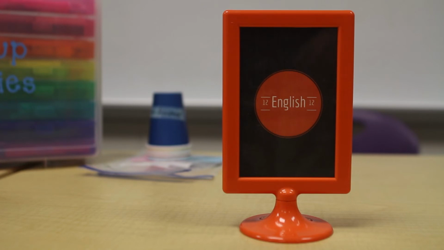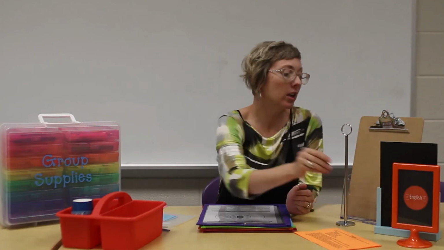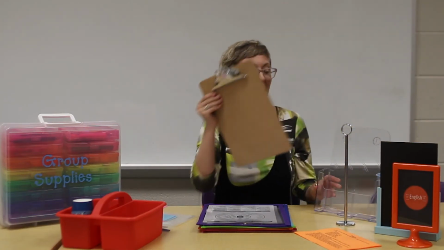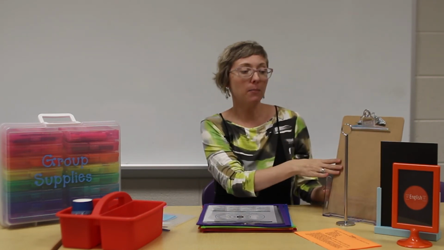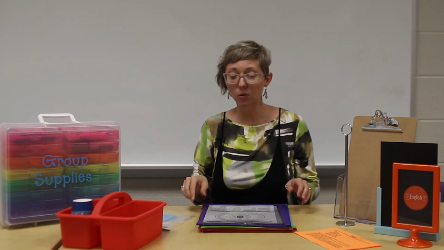I have the link for these below. You could also even use paper caddies like these with clipboards. If you're worried about color coding, I love using washi tape to color code, and that easily comes off, so you can change the colors of those.